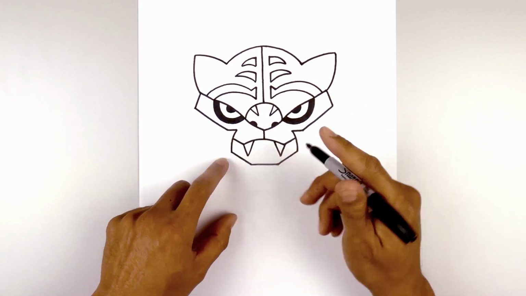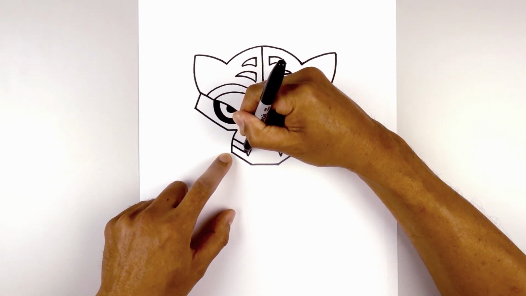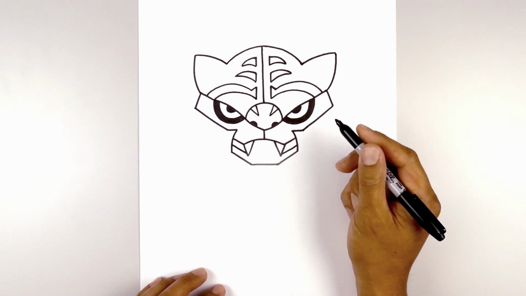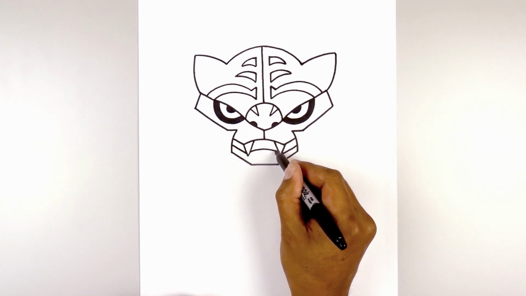Let's draw in the lower part of the mouth. From this line, we're going to step down, follow that same angled line coming down in behind that main fang. Do the same thing on the right side. Now on the inside, we're going to draw a curve, going up and then back down.